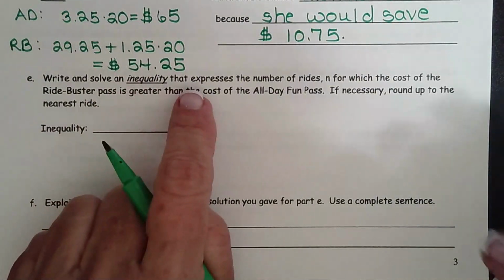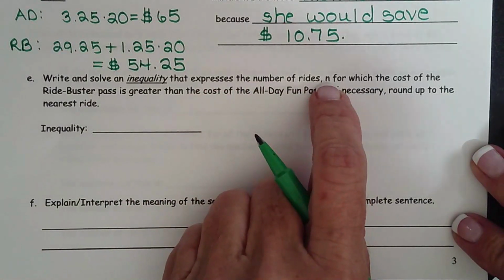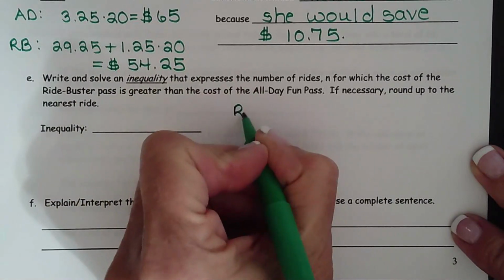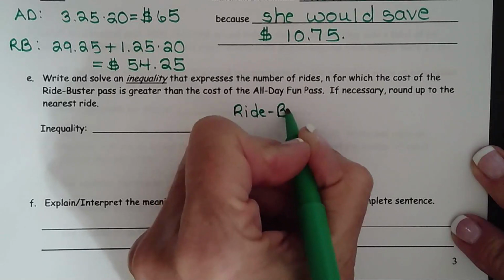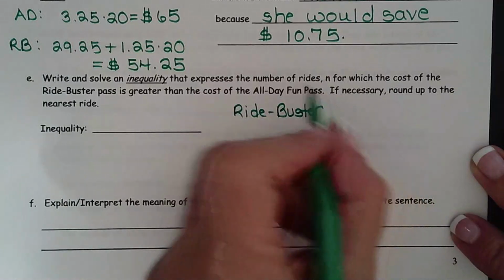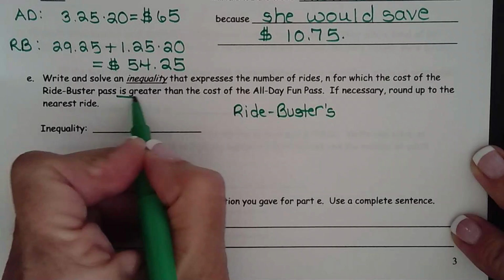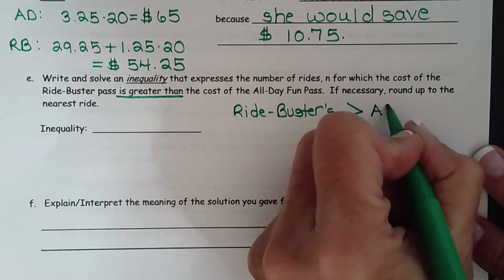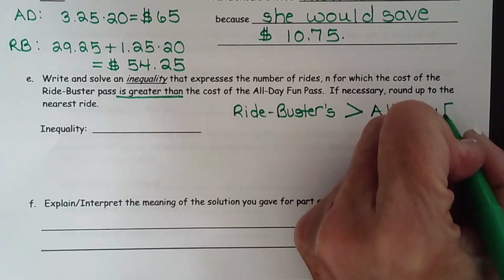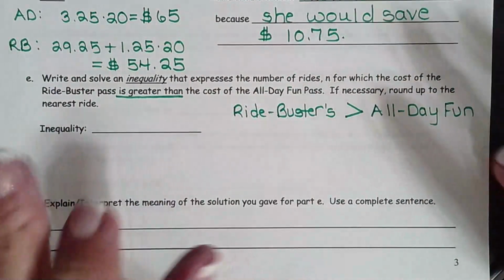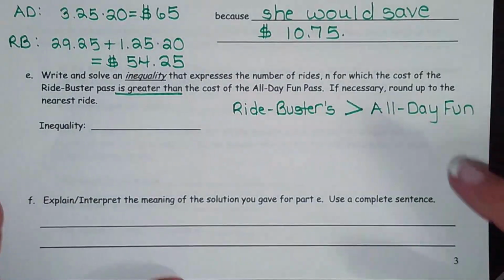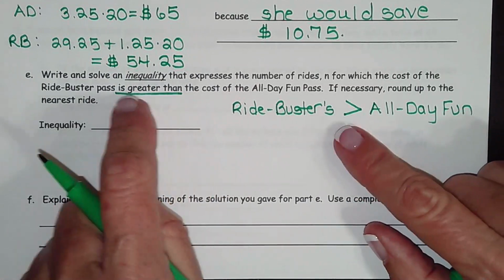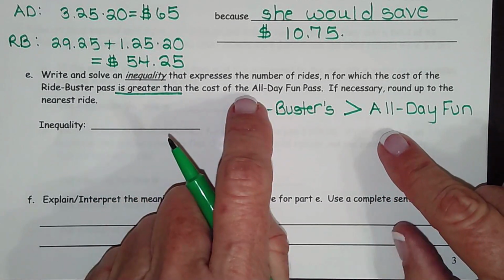So write an inequality that expresses the number of rides, n, so that tells you to use n, not x, for which the cost of Ride Busters, and I'm just going to put the key words here. So Ride Busters is greater than all-day fun pass. So I just kind of like to lay it out there just so I got a general idea before I go to write my equation. So Ride Busters is greater than, and we learned that more than, is greater than, just means a greater than sign, the cost of the all-day fun pass.